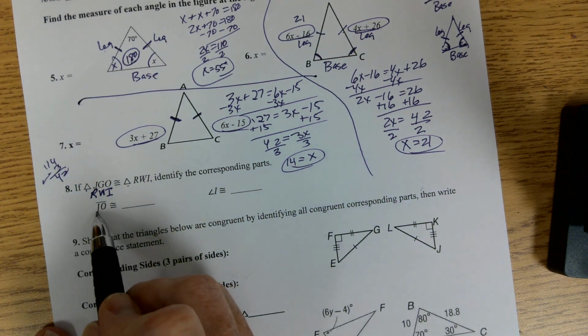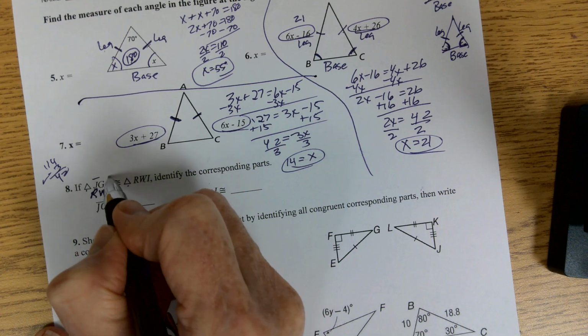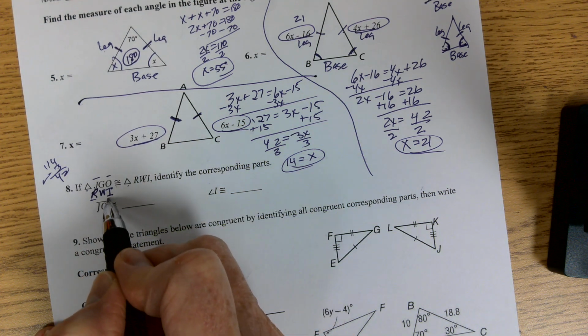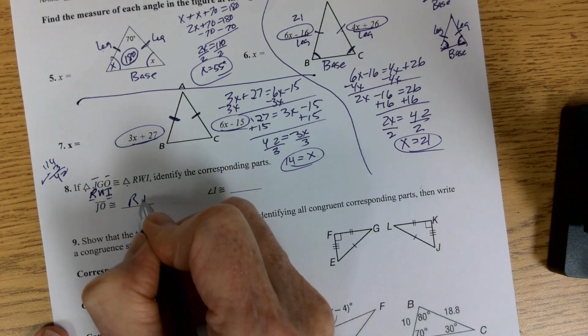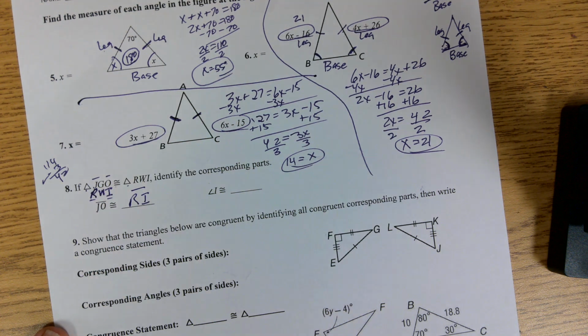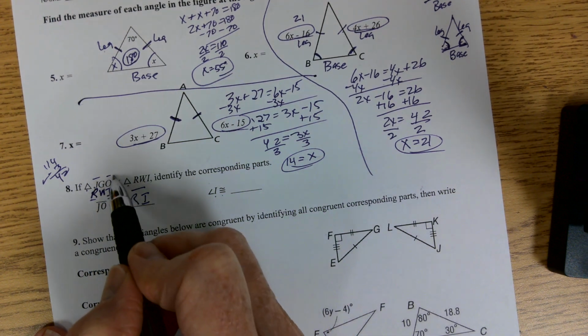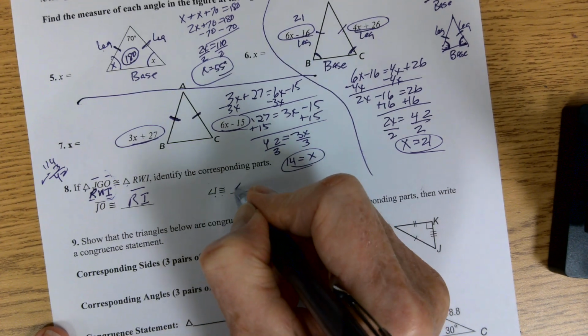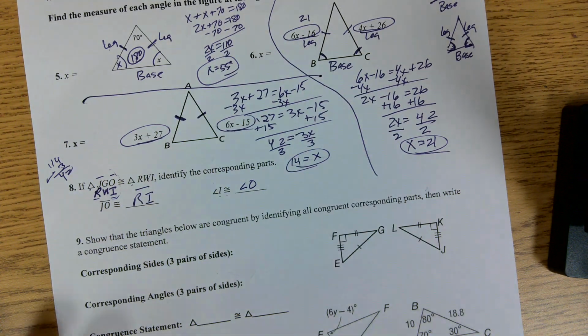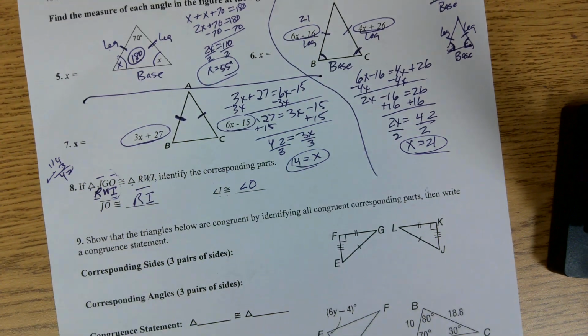So if I'm going to go segment JO, I'm doing the first and the last, so I do the first and the last. Segment RI. If I go segment I, or angle I has to be congruent to angle O. Okay, remember, when we write a congruent statement, the corresponding angles always have to be aligned.